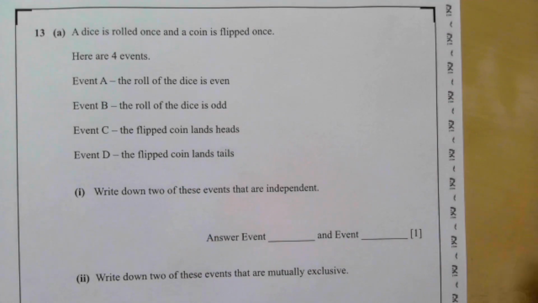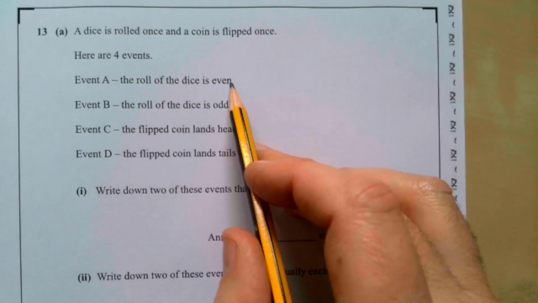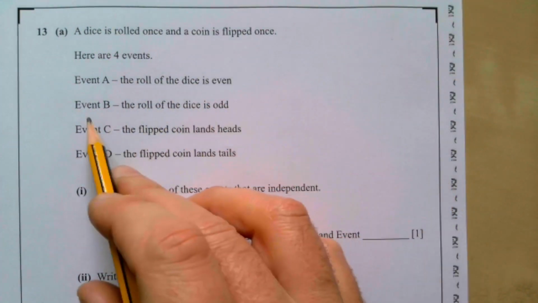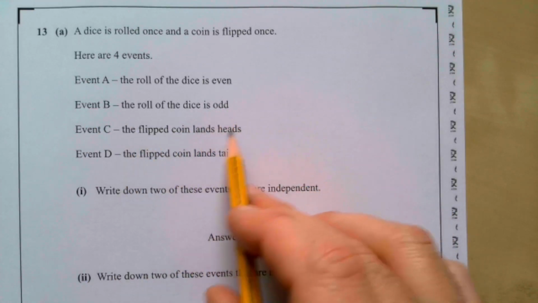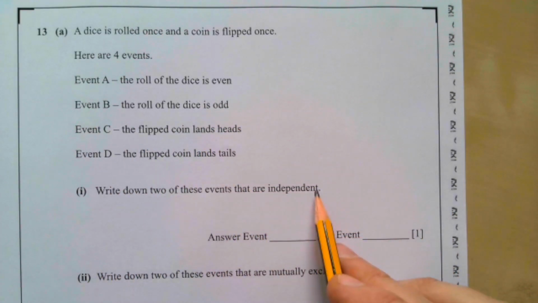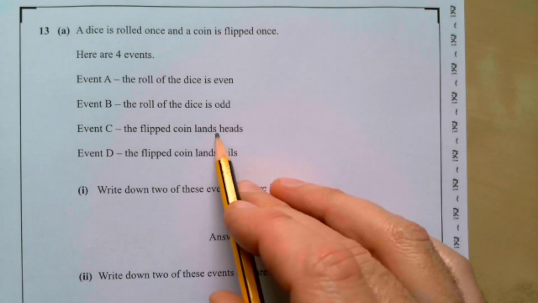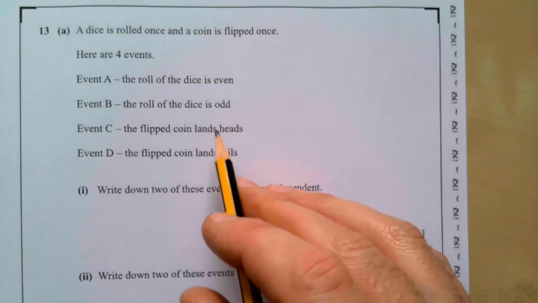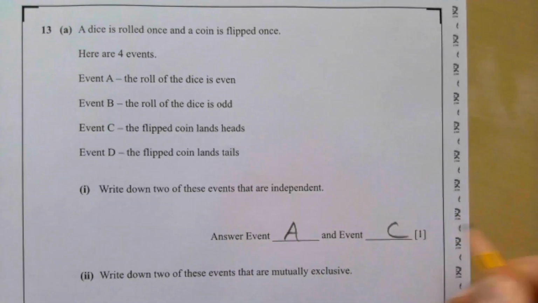Finally then, question 13. A dice is rolled once and a coin is flipped once. Here are the 4 possible events. The roll of the dice is even, the roll of the dice is odd, the flipped coin lands heads, the flipped coin lands tails. Write down 2 of these events that are independent, so they're nothing to do with each other. For example, the dice being even and the coin being heads would be one. There's lots of different options there, but I'm going to go for A and C.